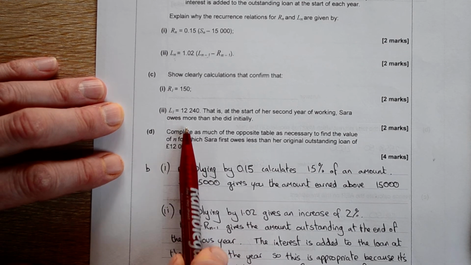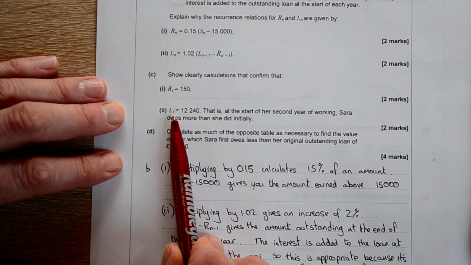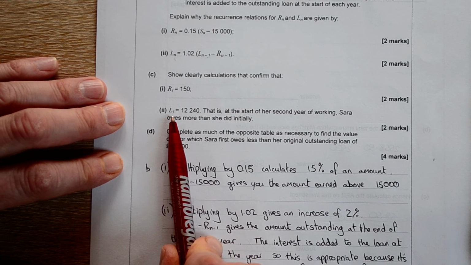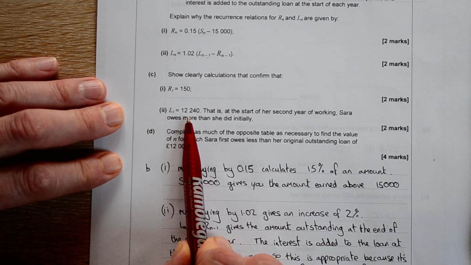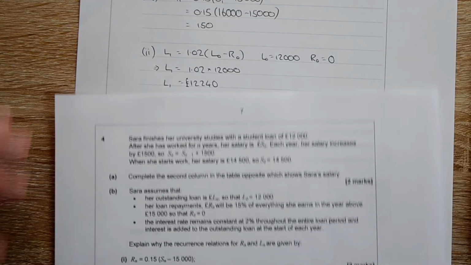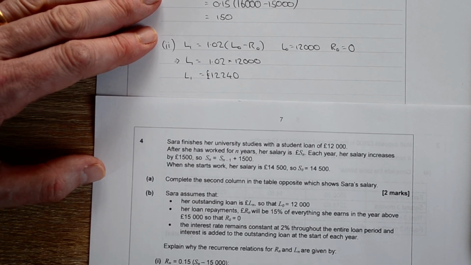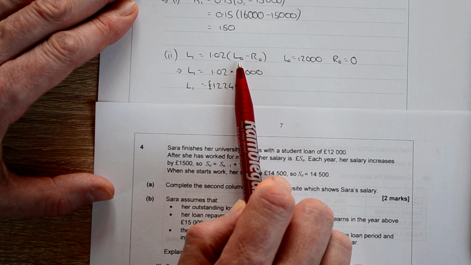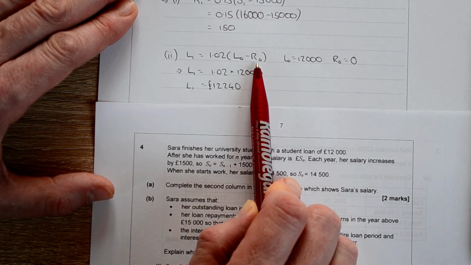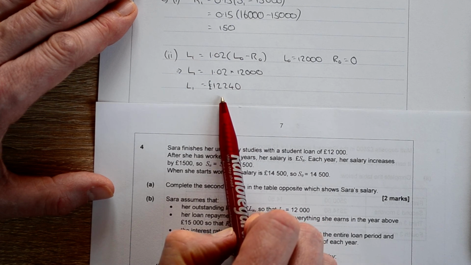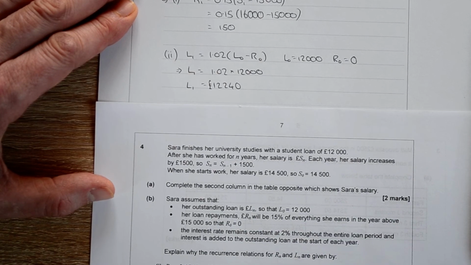Next, L1, that's the loan that's outstanding after 1 year, and we're told that equals that much. Can we confirm that? Well, let's hope we can. We should be able to. So what we say is we use our formula, we quote our formula. We say, right, loan outstanding in the first year, how much is repaid during that first year? And lo and behold, yes, it is exactly what we're asked to find.